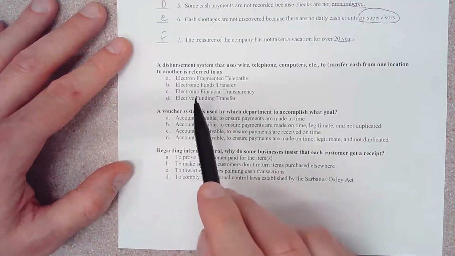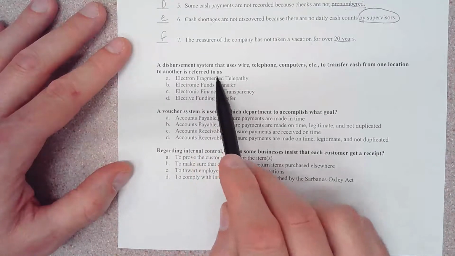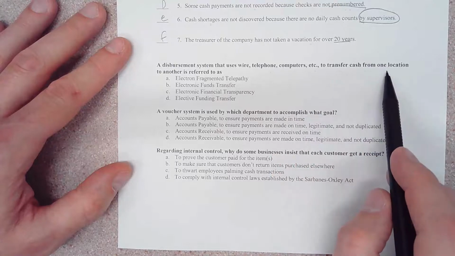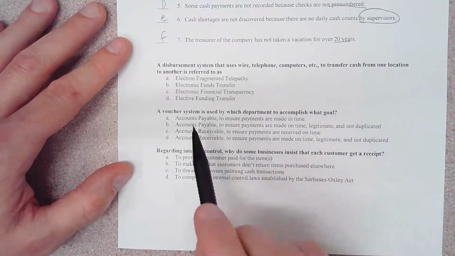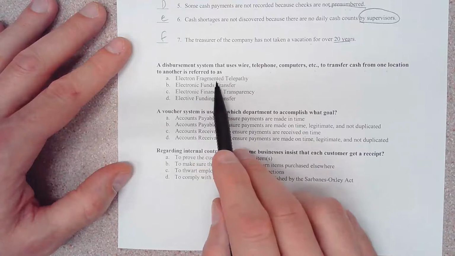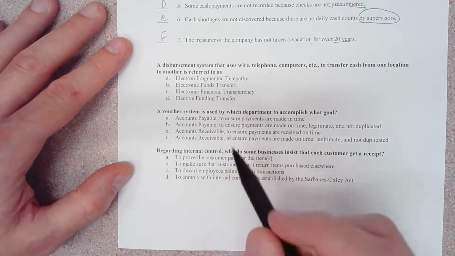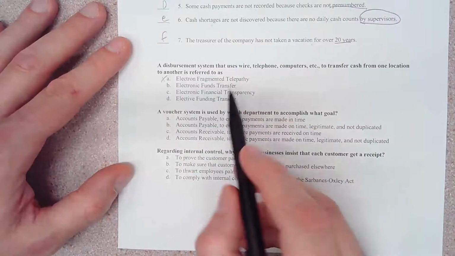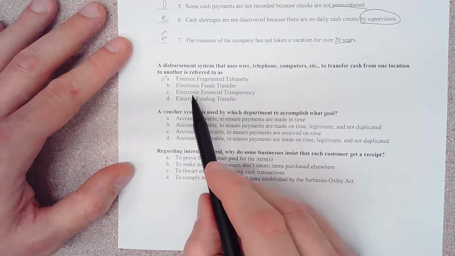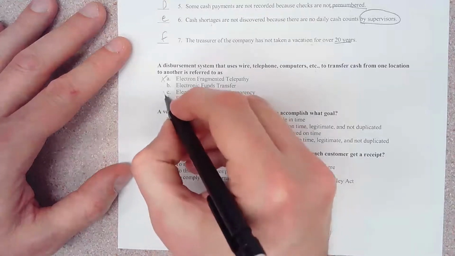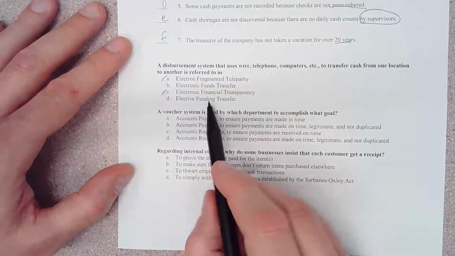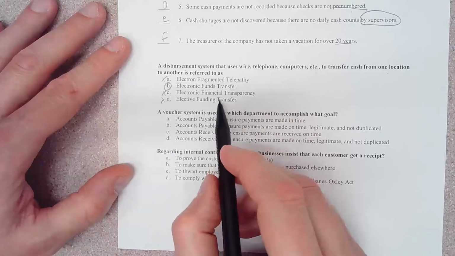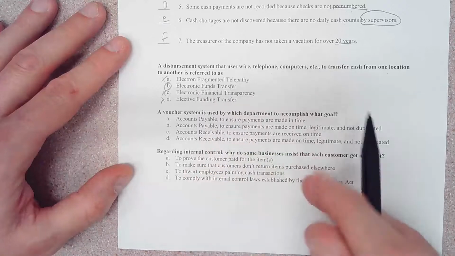Okay, let's look at a few multiple choice questions. It says a disbursement system that uses wire, telephone, computers, etc. to transfer cash from one location to another is referred to as electron fragmented telepathy. No. Electronic funds transfer. Well, that sounds right to me. Let's see what else we have. Electronic financial transparency. No, that's made up. And elective funding transfer. Okay, that's wrong. So EFT is the answer, electronic funds transfer.